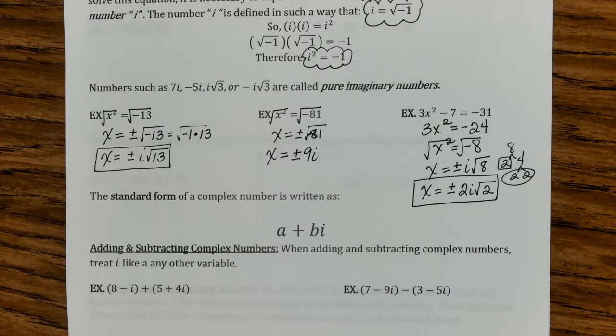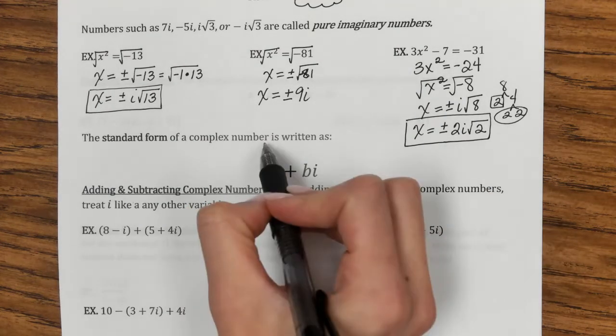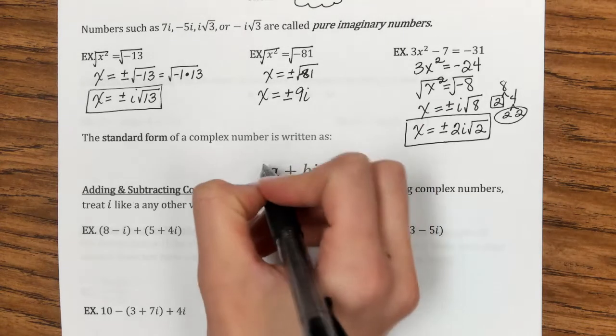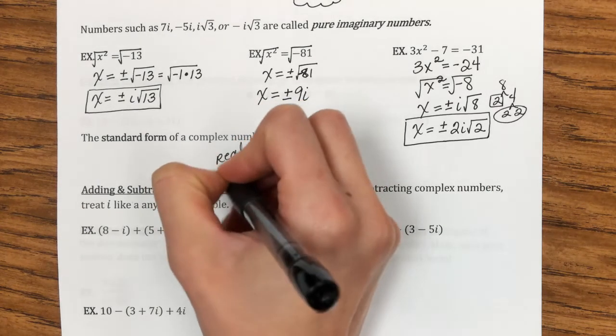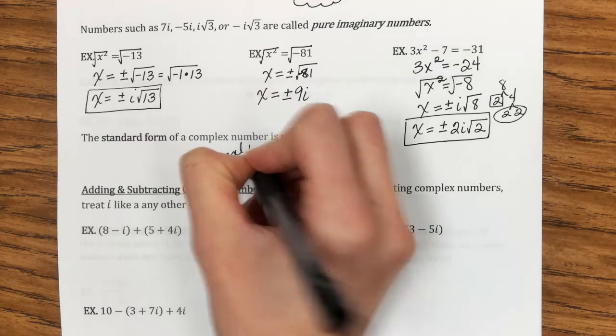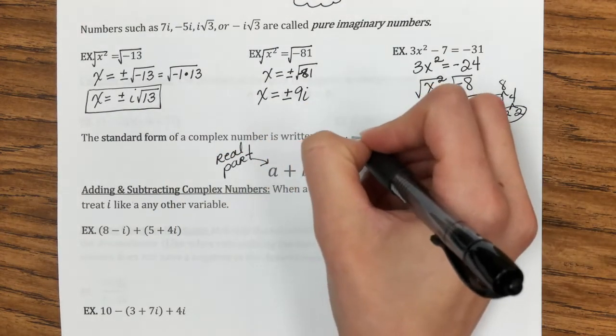So those are your pure imaginary. So standard form of your complex takes a real part and your imaginary part and combines it. Okay? So anytime you have the full complex, this is standard form where a is your real part and this bi is your pure imaginary.